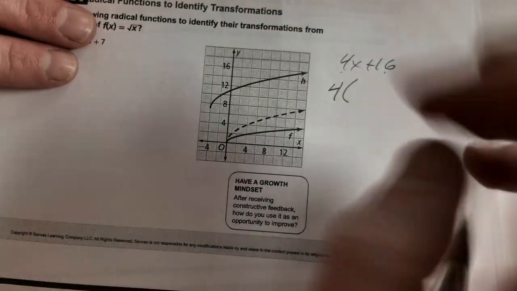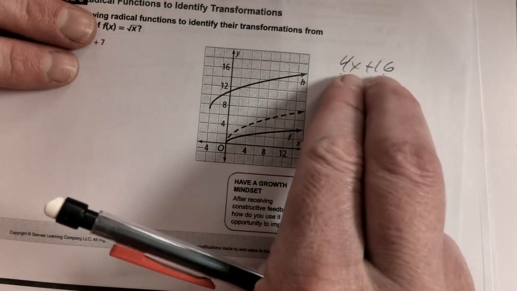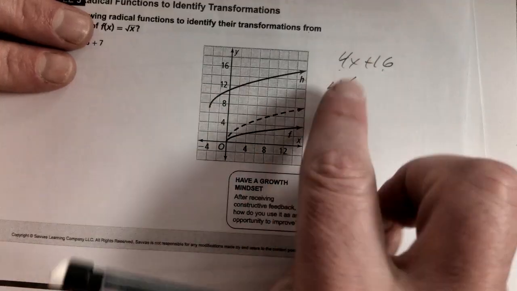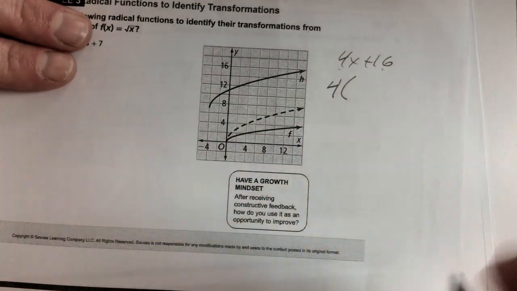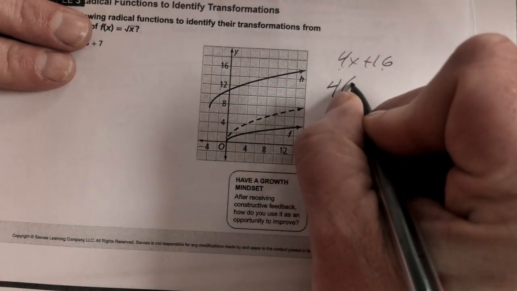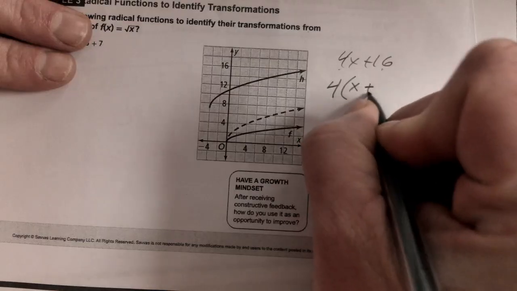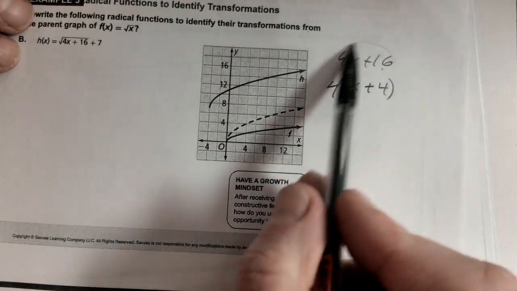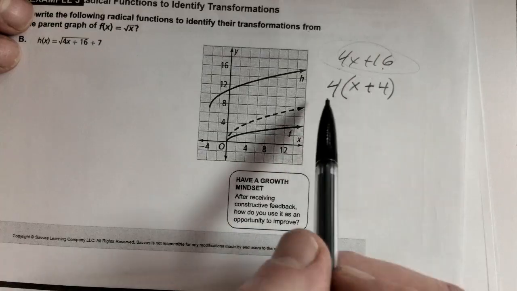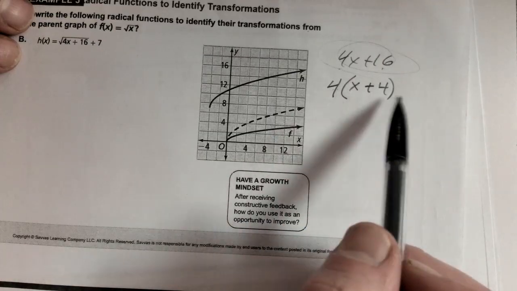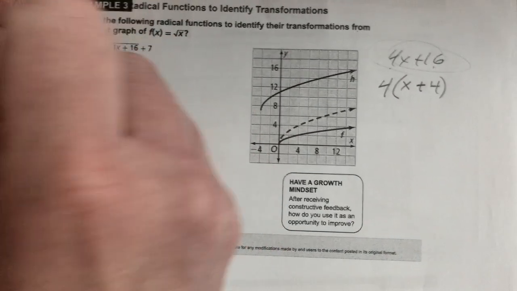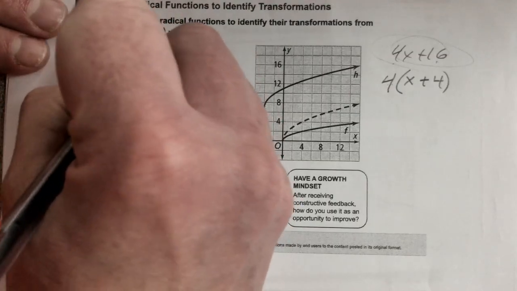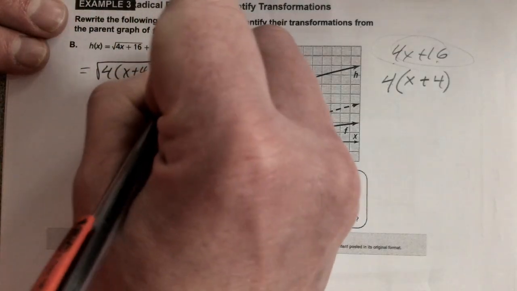So if I pull a greatest common factor of 4 out, the undoing of distribution, what's going to be left over? X plus 4. Good. So I can replace the 4x plus 16 with 4 times the x plus 4. So this function becomes the square root of 4 times x plus 4, all of that, plus 7.